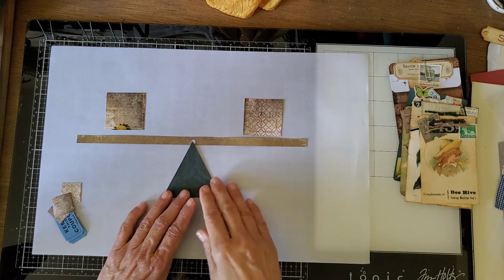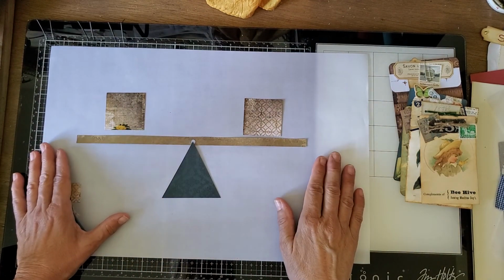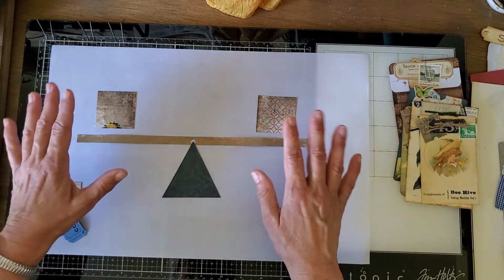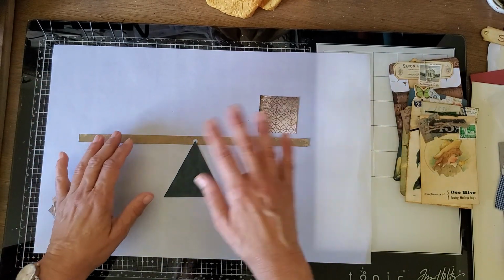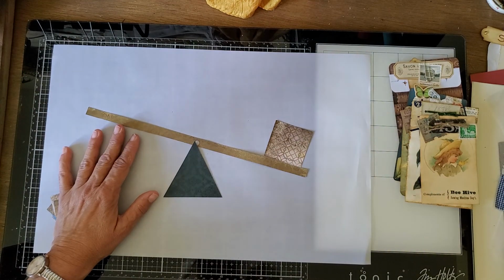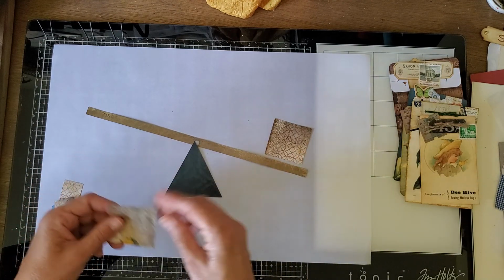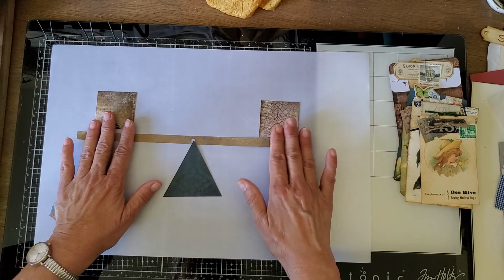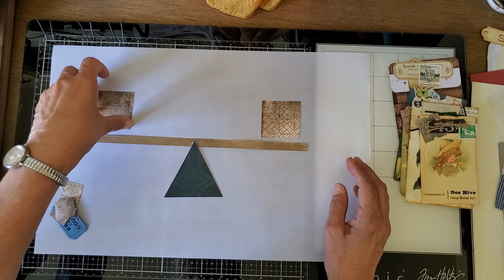So you remember on a teeter-totter, when you were a child, you had to have the same weight. If you had no weight, then you remember the teeter-totter goes down. So you needed to find another kid the same weight as you, and then it could be balanced. So that's symmetrical balance, right?